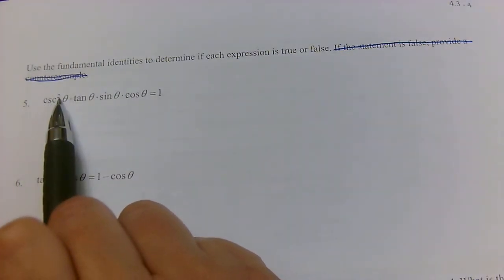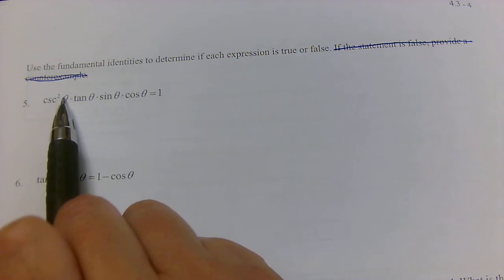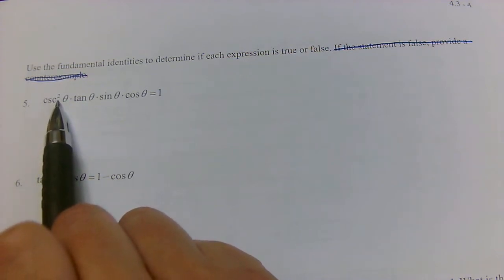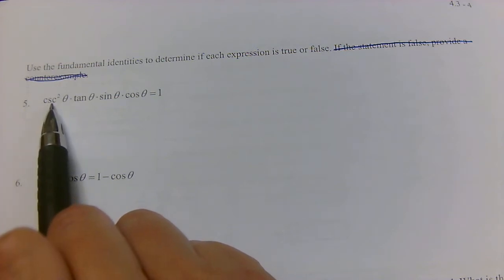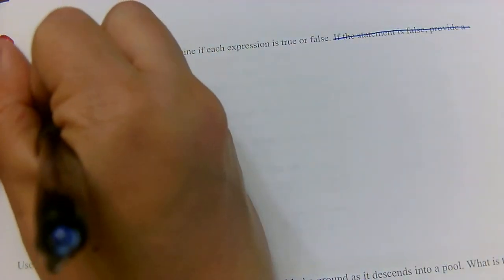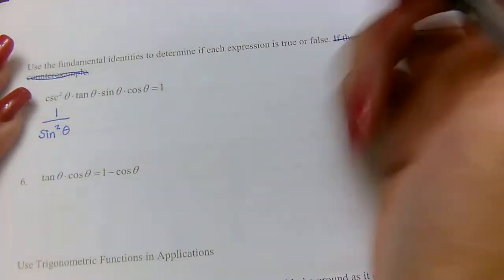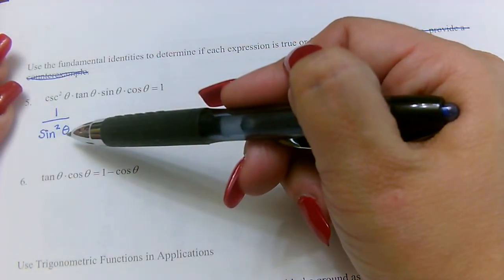Cosecant squared. In order for us to do this, we need to know what cosecant is. If you remember what the reciprocal of cosecant is, you should remember that it's sine. So I can actually say this is 1 over sine squared theta. Since I have the 2, I need to make sure to include the 2 here.